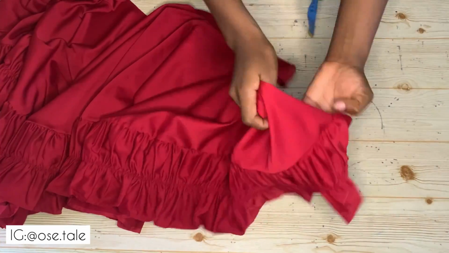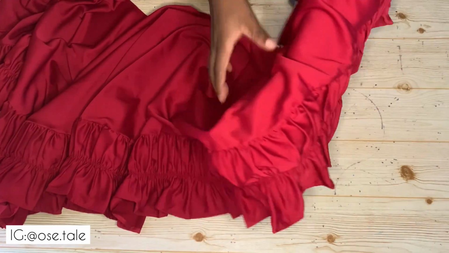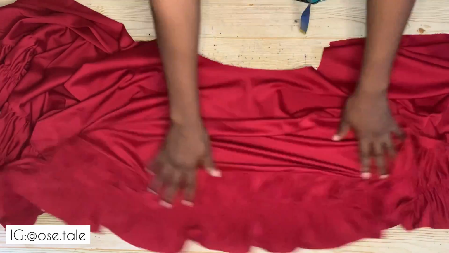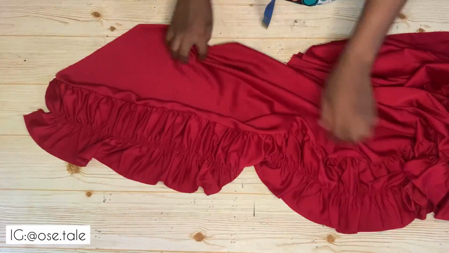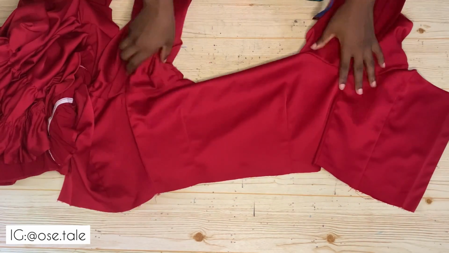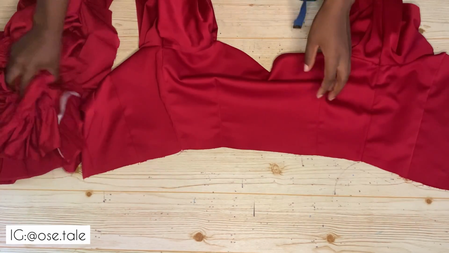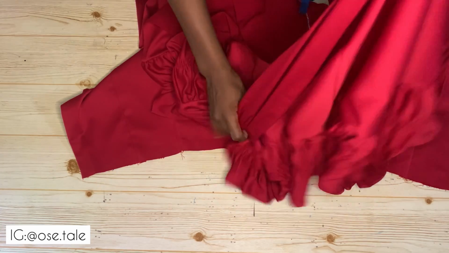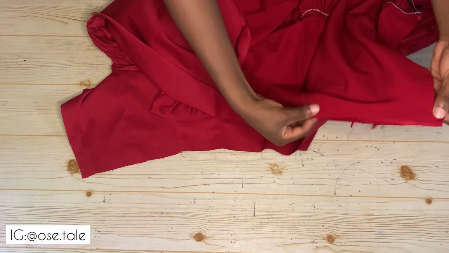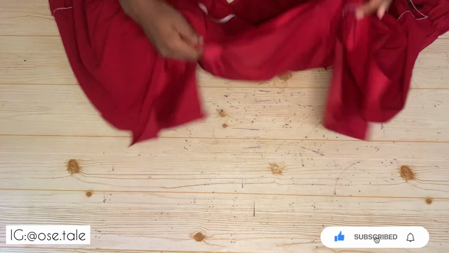Now guys, this is what you're going to have after you are done ironing. You can see how it is looking. Everything now is sitting flat and looking really nice. So this is what you're going to have. Now I'm going to bring the body. I already went ahead to open up the zipper allowance area. Now I'm going to place this flare with the upper side. Then you're going to go ahead and join it.